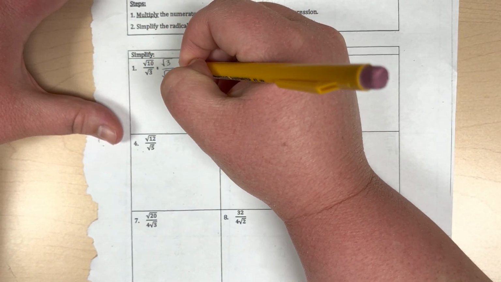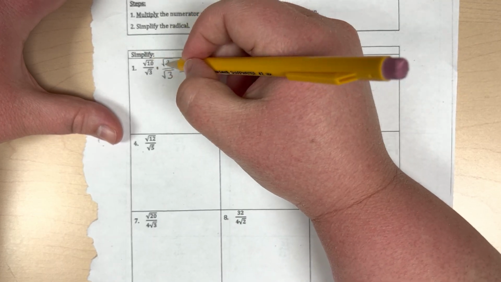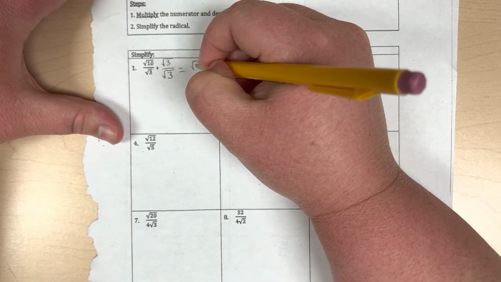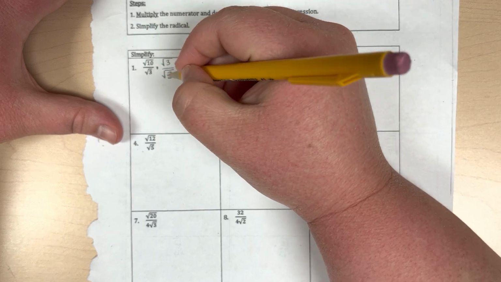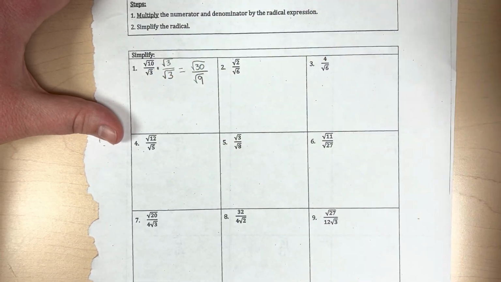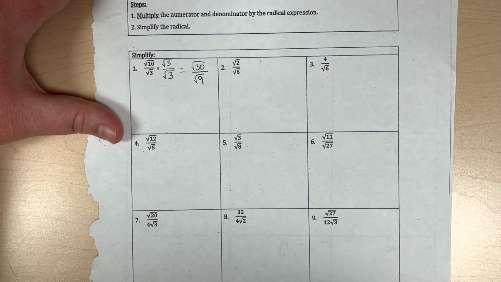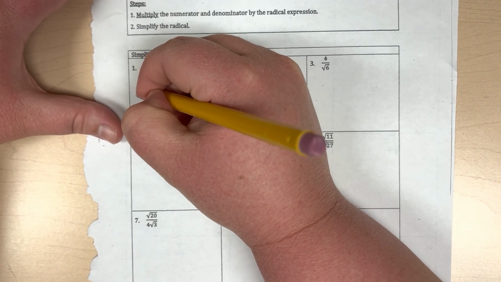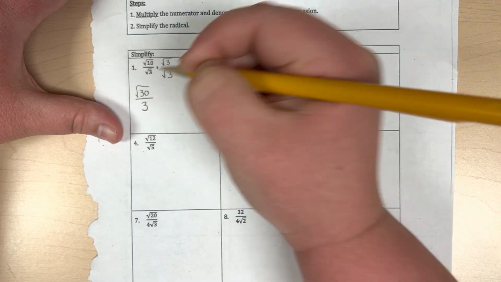Now, both of these are radicals, so I can multiply them together. Square root of 10 times the square root of 3 is square root of 30 over 3 times 3 is 9, so radical 9 on the bottom. So the bottom is now a perfect square, so I can take the square root of that and get 3. So I have radical 30 over 3.